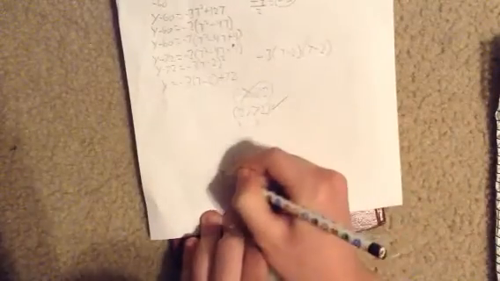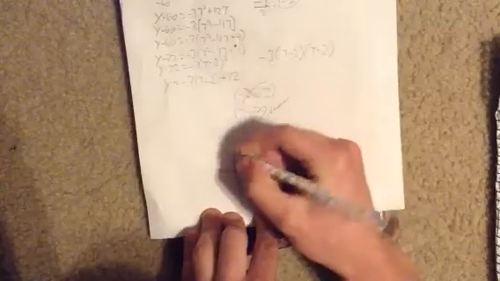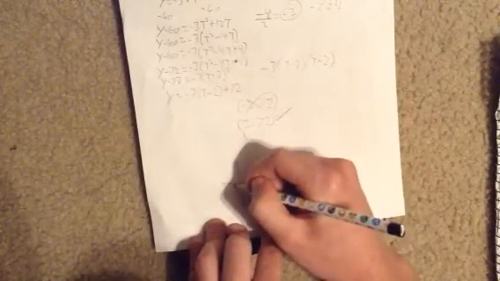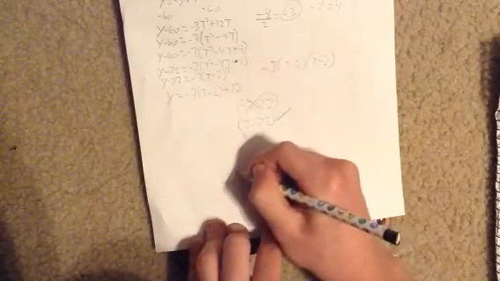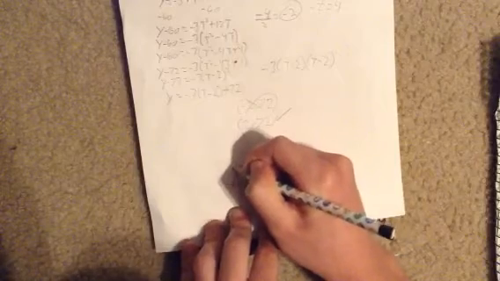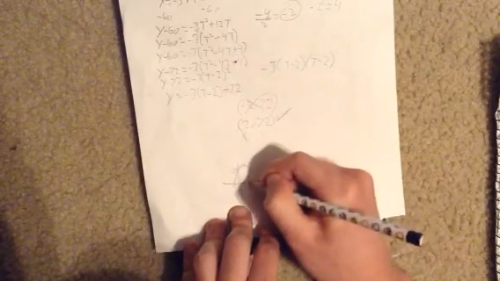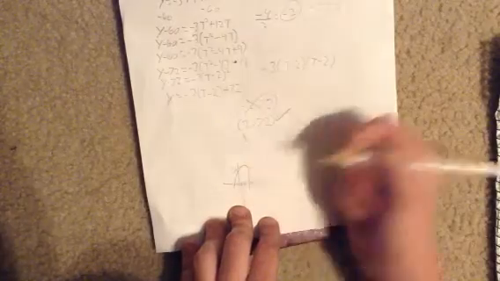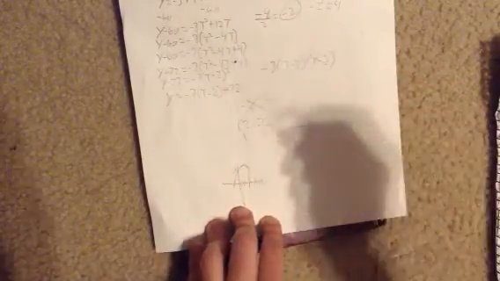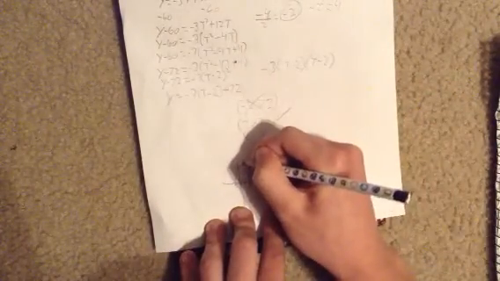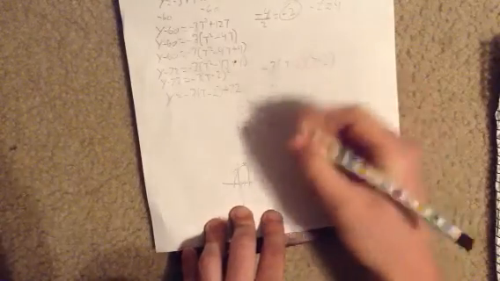So if we go back to our graph, I'll make it a bit bigger down here. We know that it crosses the y-axis at 60. So let's say this is 60, 1, 2, 3, 4, 5, 6, and so on. Our vertex is right here at 2, 72. So the maximum height of the rocket is 72 meters.